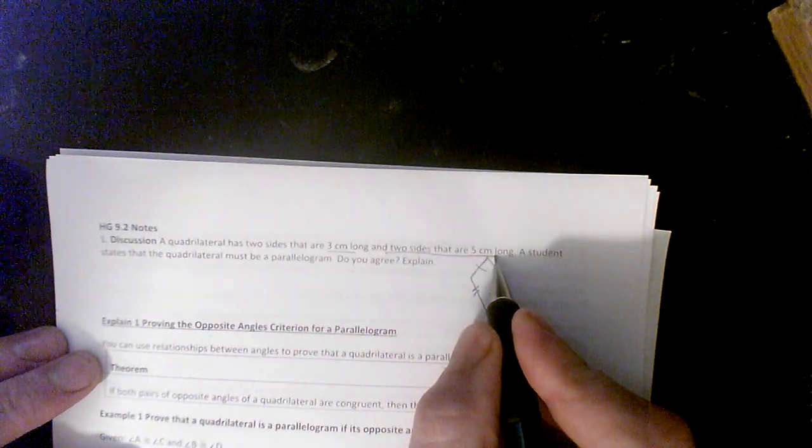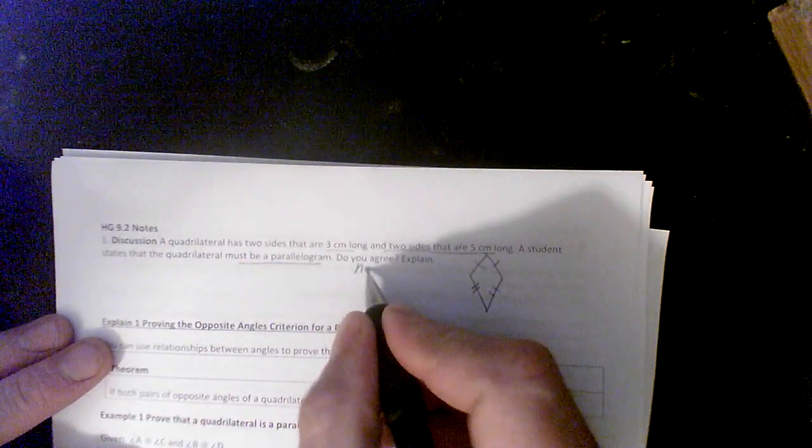Alright, here's another proof. First, let's go up to this one. It says a quadrilateral has two sides that are 3 centimeters long and two sides that are 5 centimeters long, and a student says that it must be a parallelogram. Well, we're going to disagree, because it's only a parallelogram if the opposite sides are congruent.